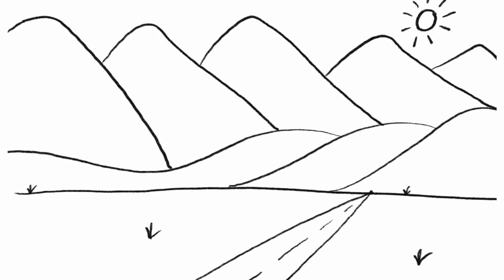Let's start by drawing a small bit of grass on our horizon. Now let's draw some medium-sized grass right here in the middle. Remember, it looks like a downward pointing arrow. Let's also draw a nice big one right over here in the corner. Now, doesn't that look nice?